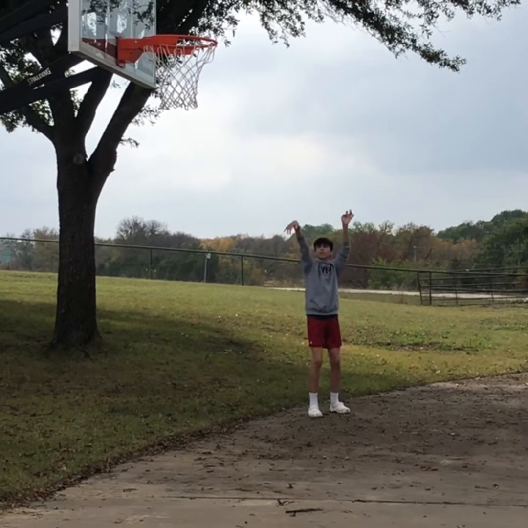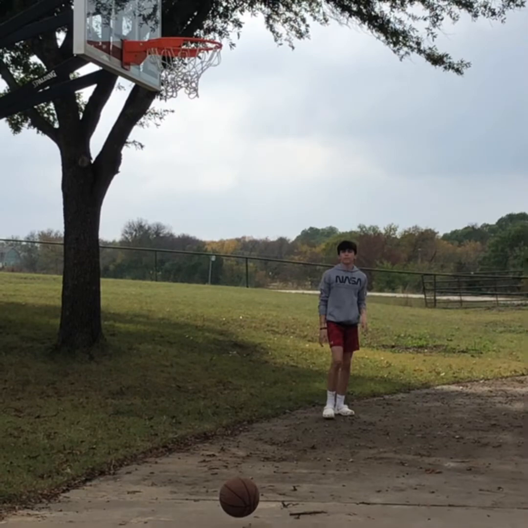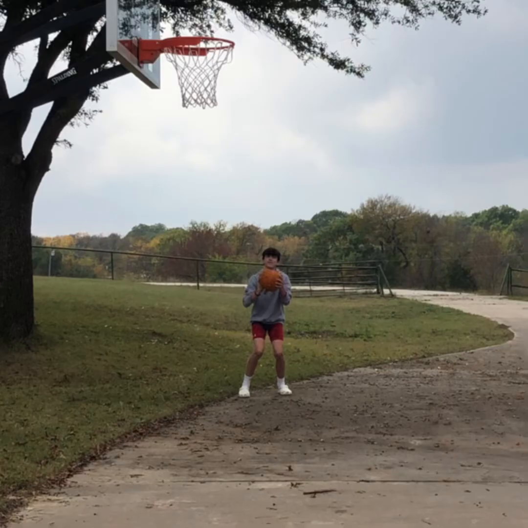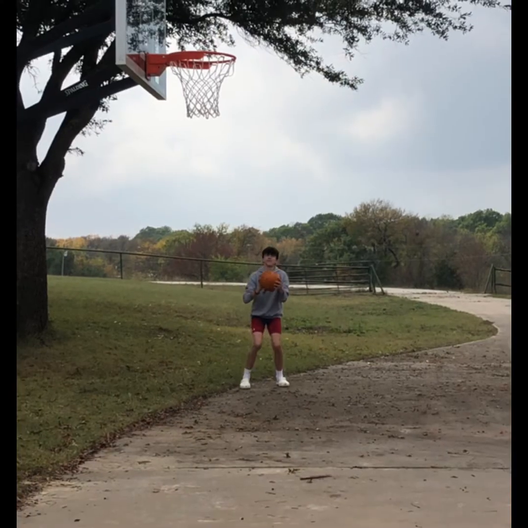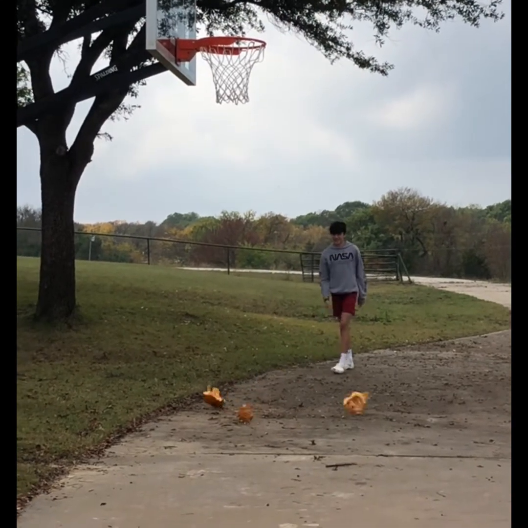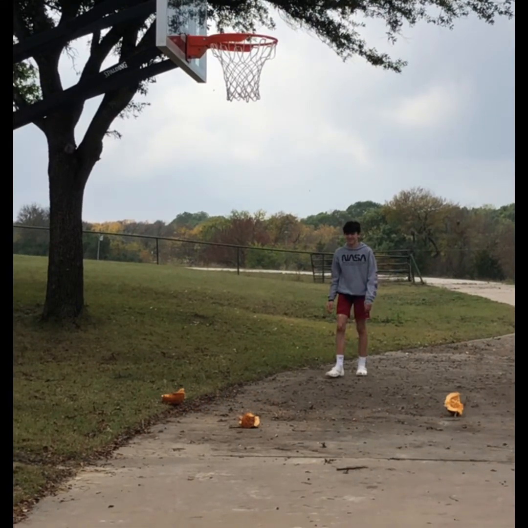This is me about to shoot a normal basketball. I apply a pushing force to the basketball and it flies through the air into the basket. This is me about to shoot a heavy pumpkin. Here I apply the same pushing force to the pumpkin, but because the pumpkin is much heavier than the basketball, it does not travel as far.